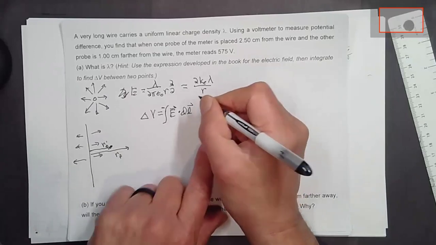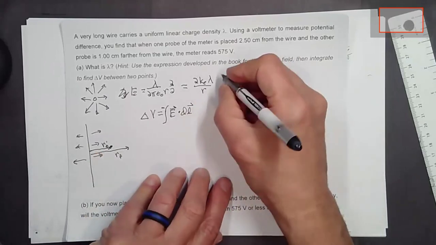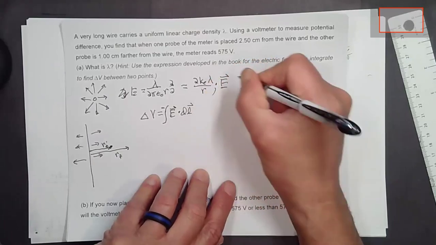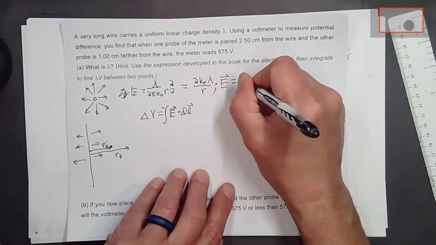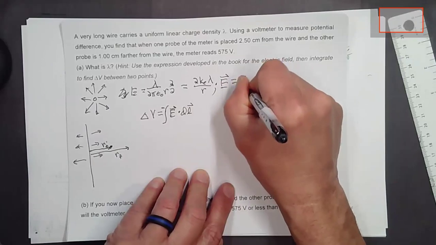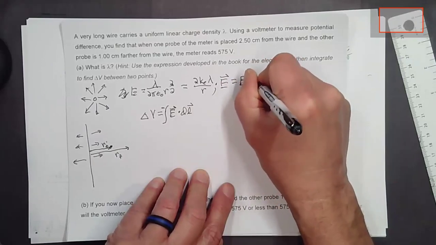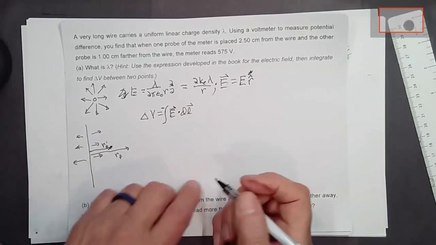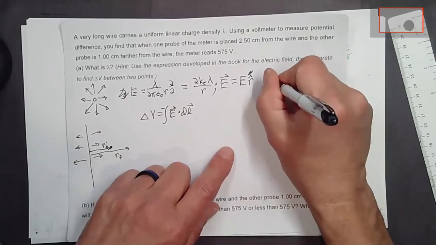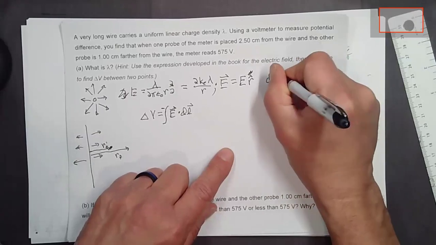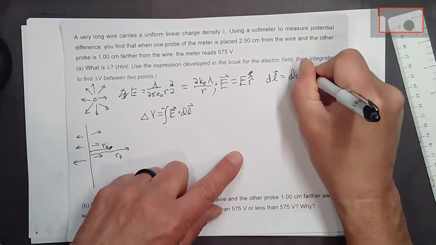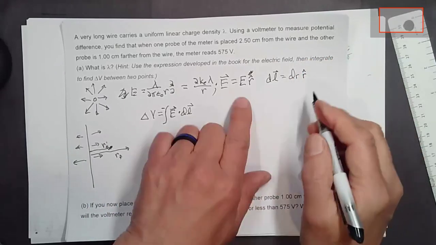Well, E as a vector here would be the value of E in the r hat direction, a unit vector pointing away from the wire. The dl I can write as dr in the r hat direction. I'm going the same way.